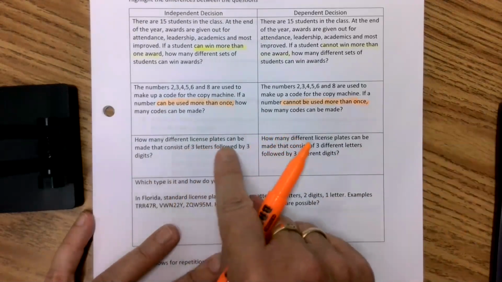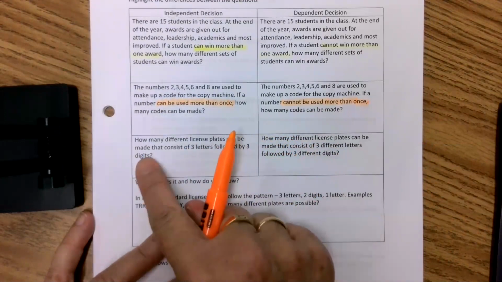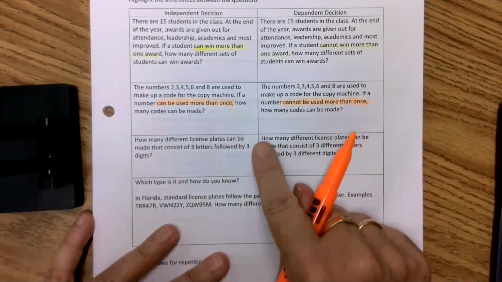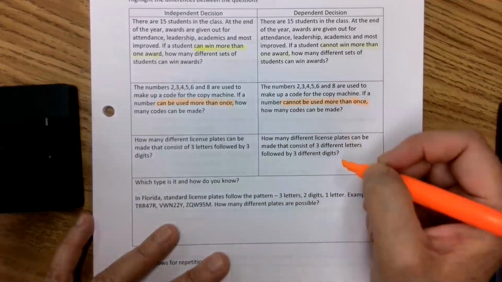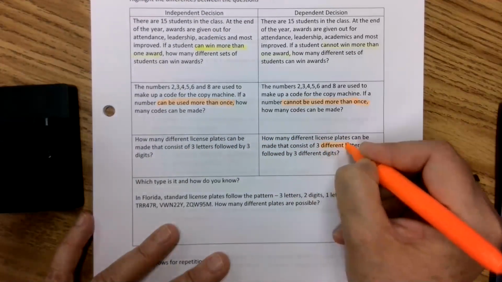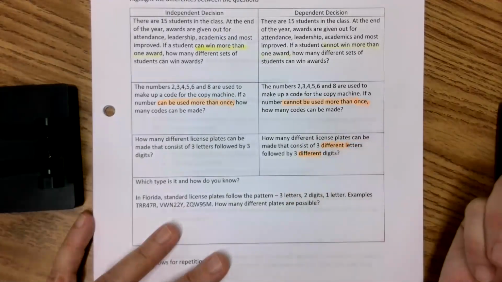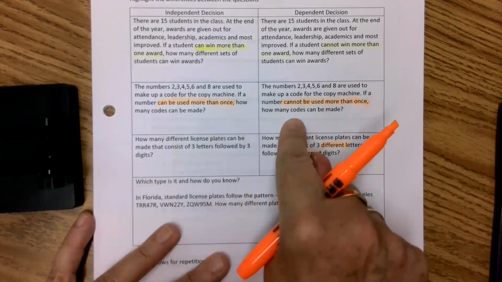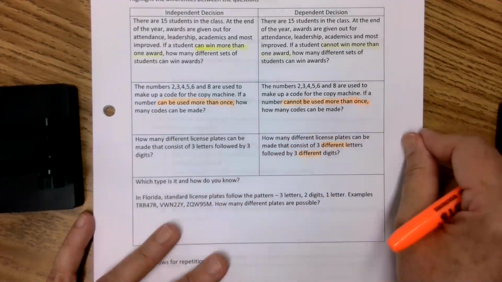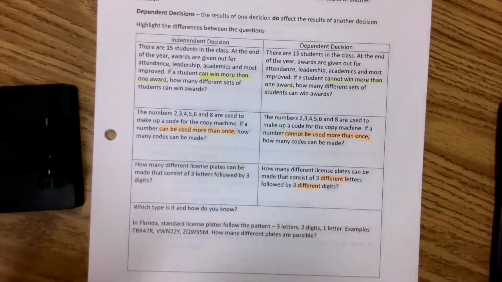How many different license plates can be made that consist of 3 letters followed by 3 digits? How many different license plates can be made that consist of 3 different letters followed by 3 different digits? So sometimes it's really in your face and says you can use it more than once, or you cannot.